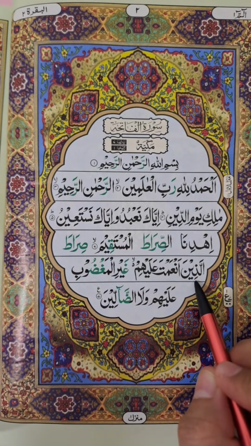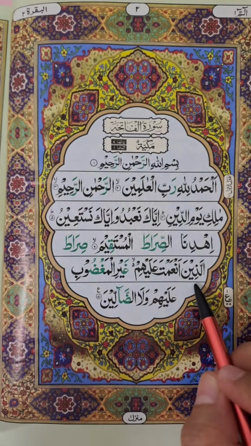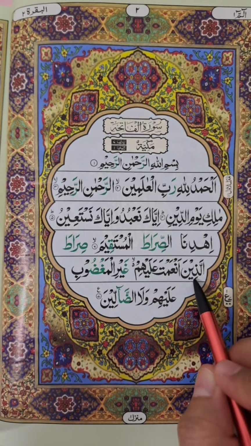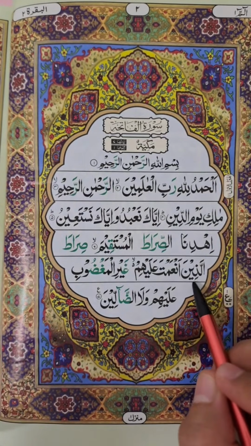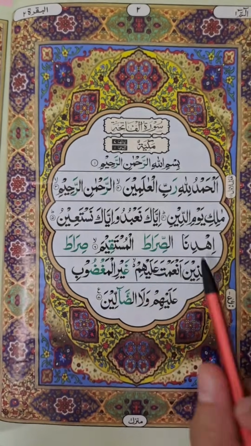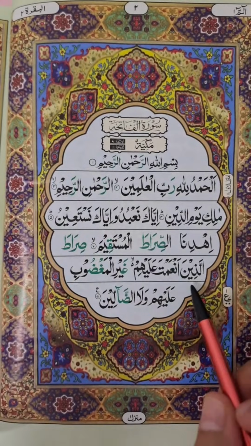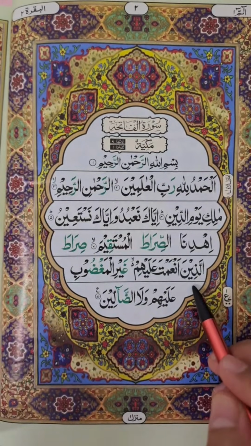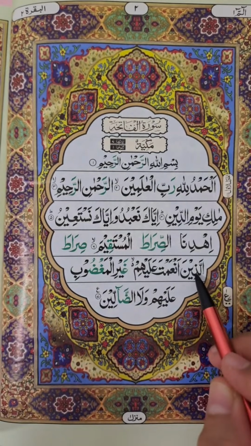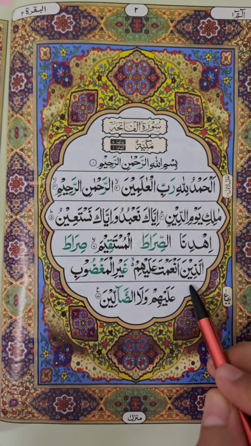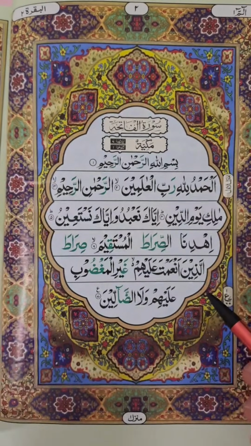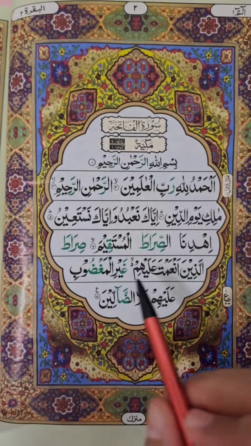You have to control the tongue. A little bit of the tongue will be out and it will be touching the top two front teeth. So it's sirat al-ladhina, dhina. If you say sirat al-lazina, it will be a mistake. Then this dhal will be replaced with a za sound, and we will end up changing the meaning of Quranic words.